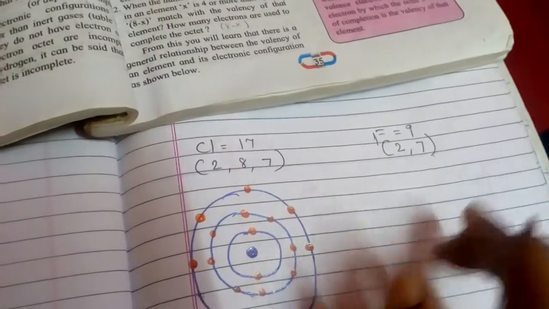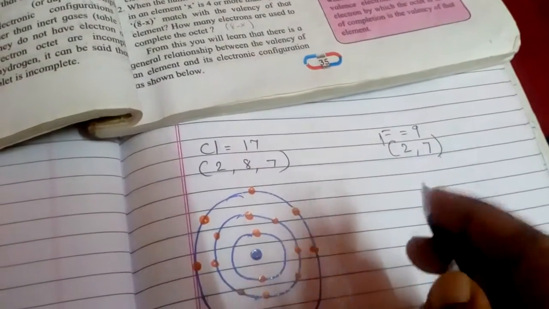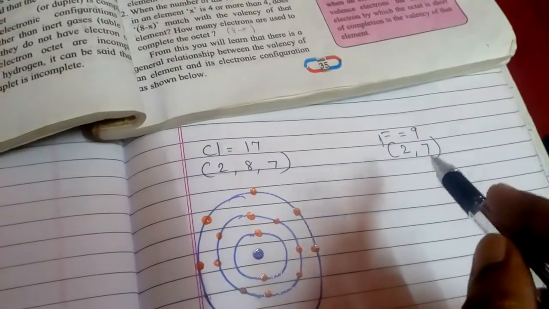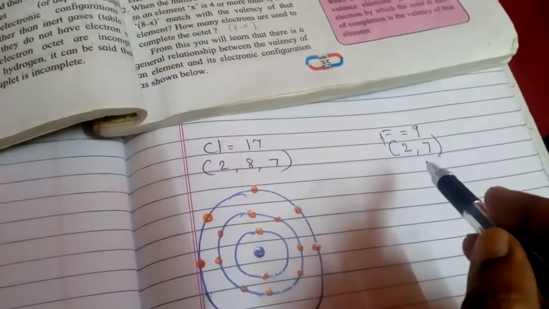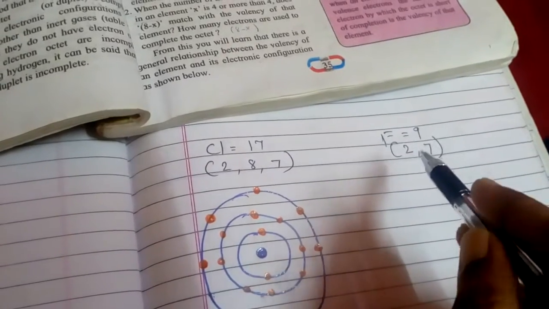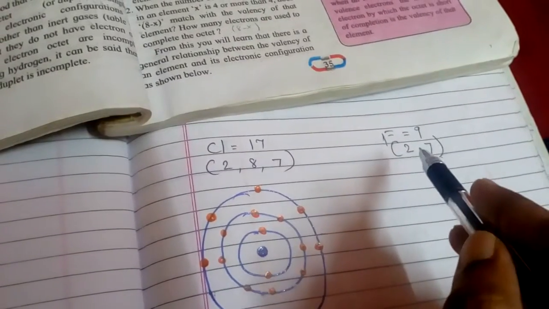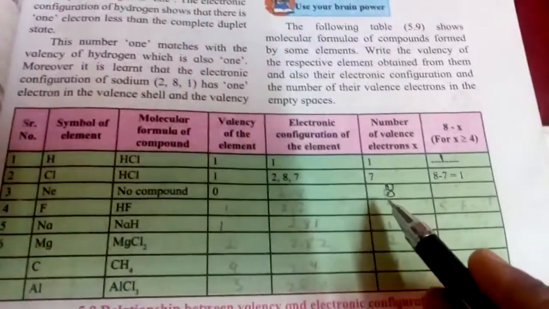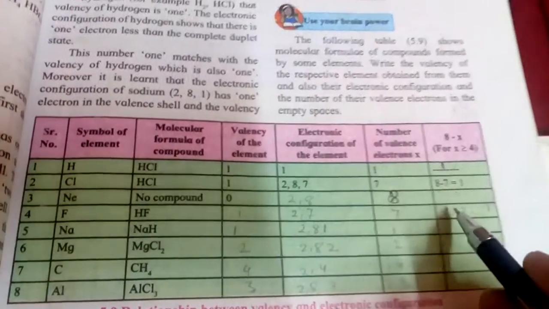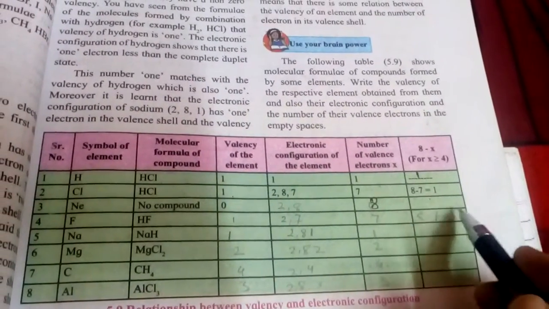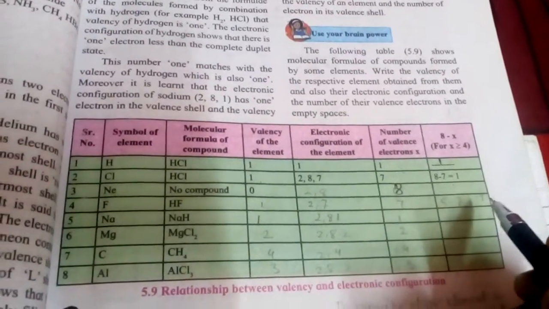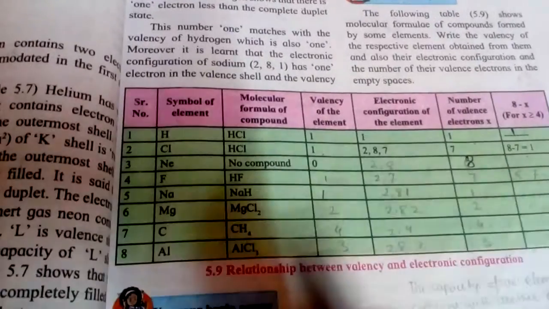So in first shell fluorine will be having 2 electrons, and in second shell it will be having 7 electrons. So for completing an octet, for having 8 electrons in its outermost shell, it will gain 1 electron. So after gaining 1 electron, the valency of fluorine will become 1. So how many electrons are there in its outermost shell? 7 electrons are there. 8 minus 7 is equal to 1. That means it will be gaining 1 electron for completing an octet, and that is why the valency of fluorine is going to be 1.